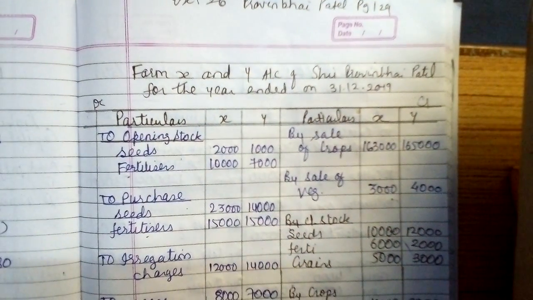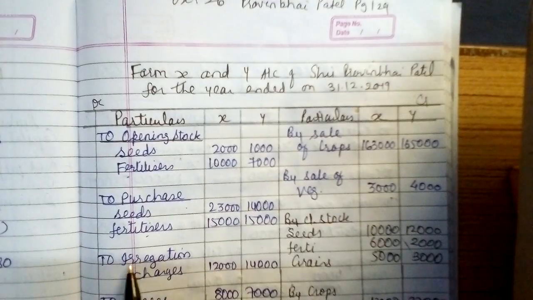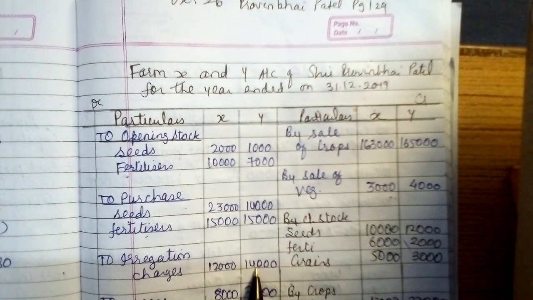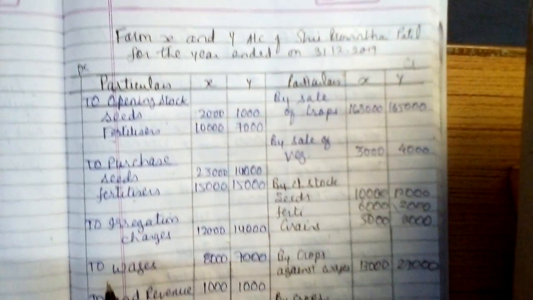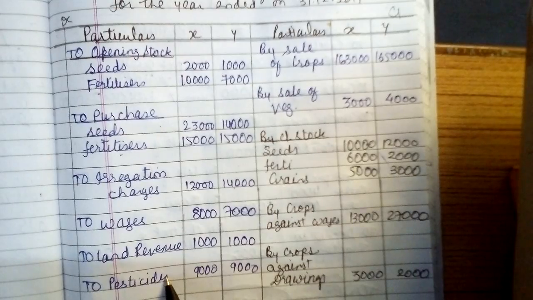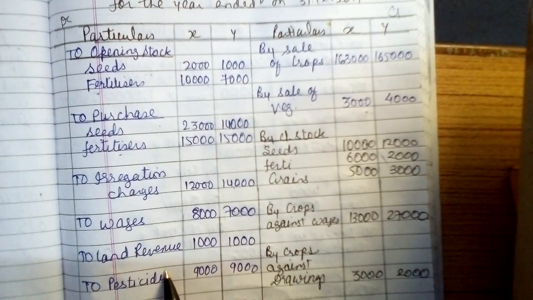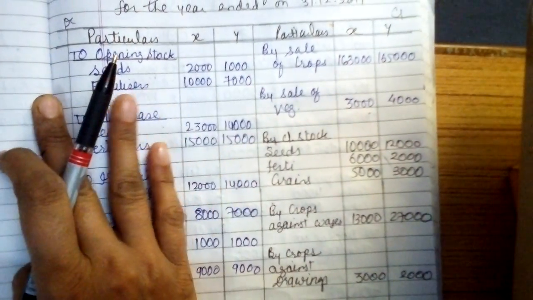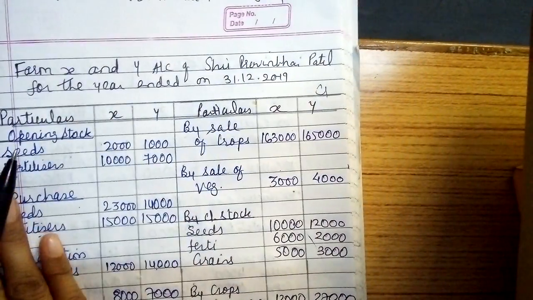Next irrigation charges. For farm X it is 12,000 and for farm Y it is 14,000. Next wages, land revenue, pesticides, all of those are again your expenses. So all these three will be debited to farm account. Then crop sales and vegetable sales.